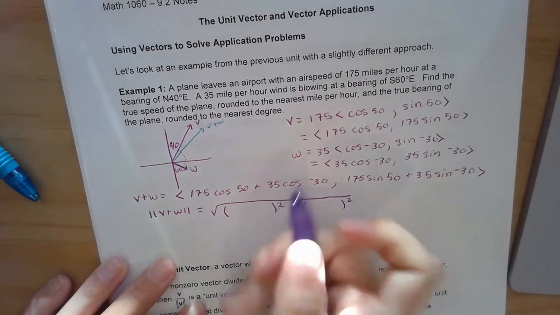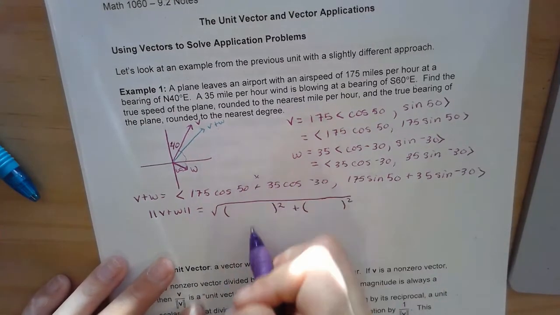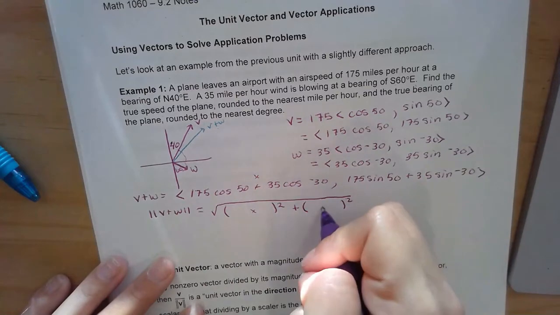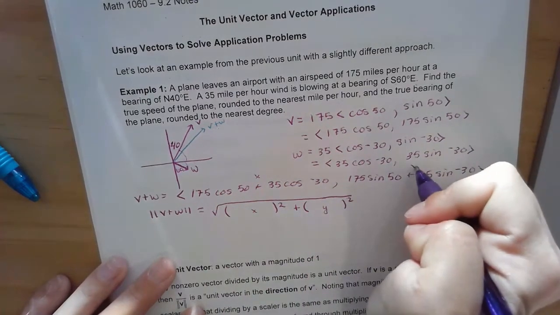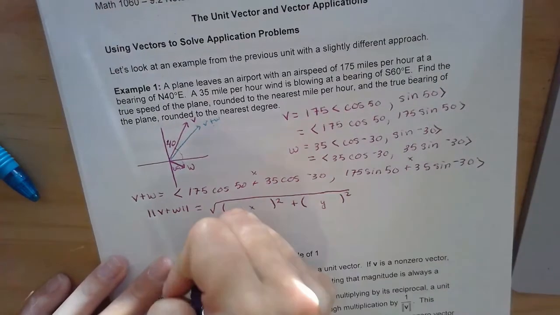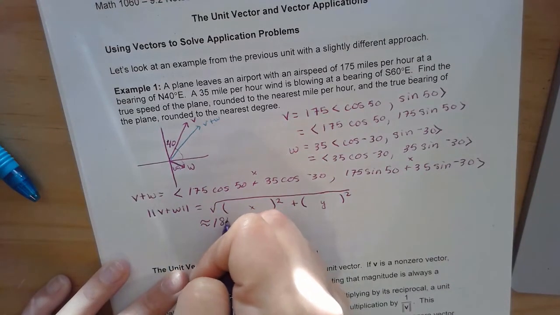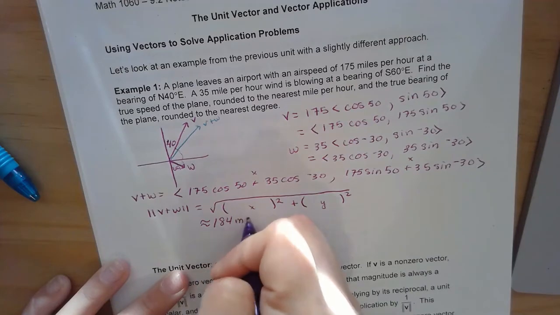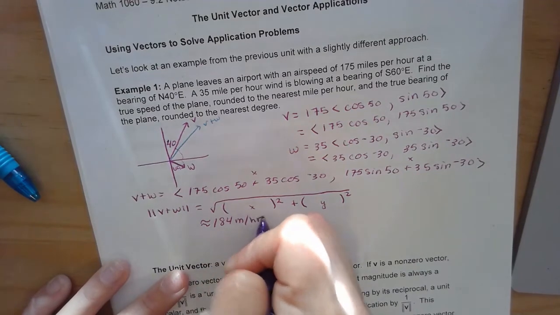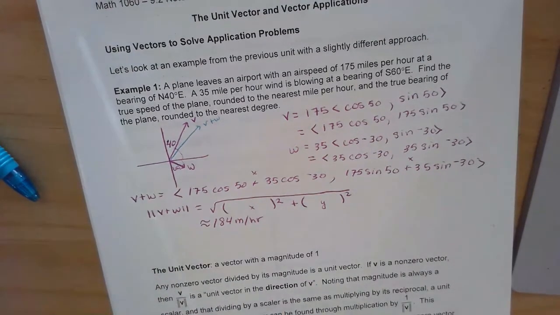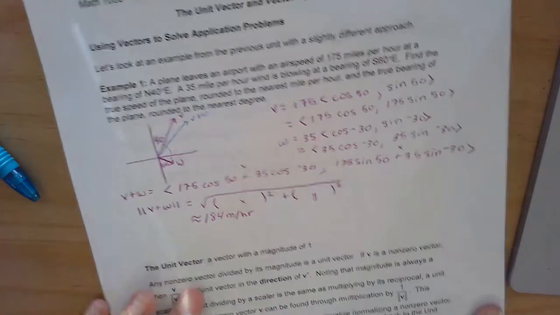Okay, so this is our x, and this is our y. Now when we do that, we get approximately 184, and this is miles per hour. Don't forget those labels.